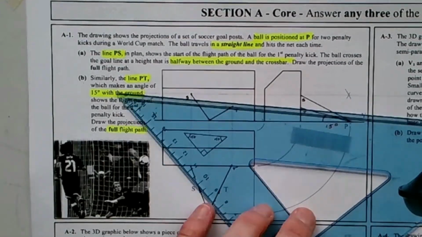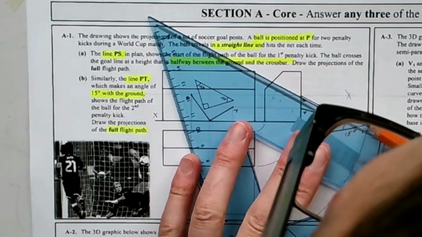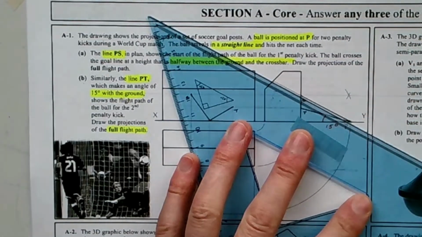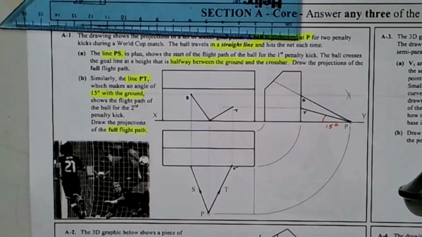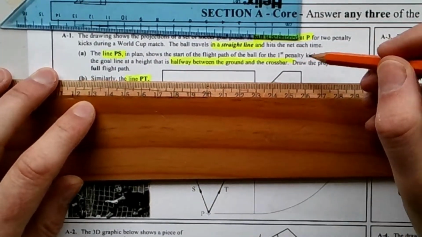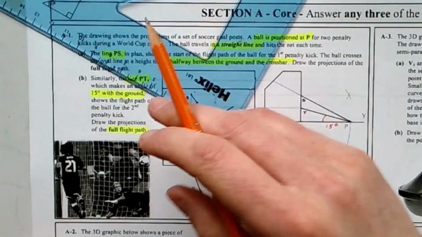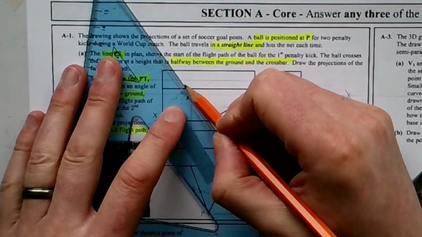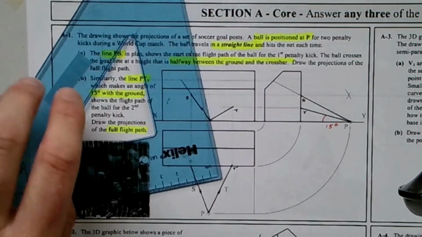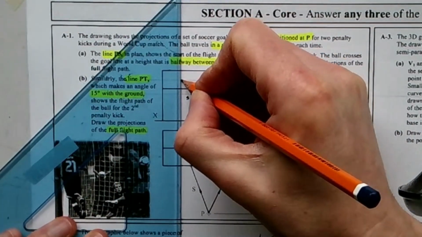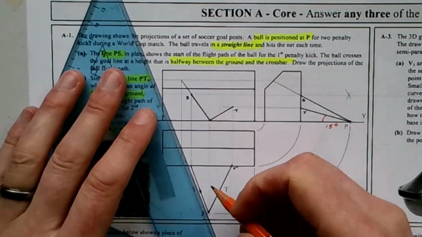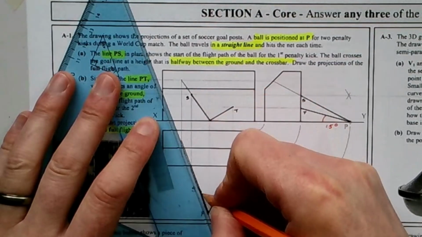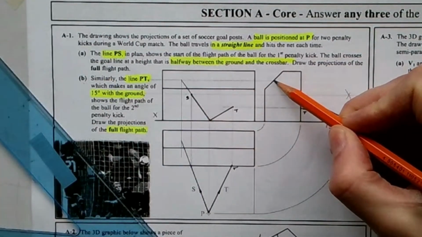So just looking back at the question, we have been asked to draw the projections of the full flight of the ball. So first of all, I'm going to look at the first penalty, which is PS. So PS, the ball strikes the back of the net there, which is very easy to find in the end view. So I'm going to bring that height across. I'm going to extend in the elevation PS, and that's where that penalty finishes up, or where the ball hits the net. I'm going to bring it down to the plan. The penalty, of course, is a straight line in plan, and that's the full projections of the first penalty, PS.